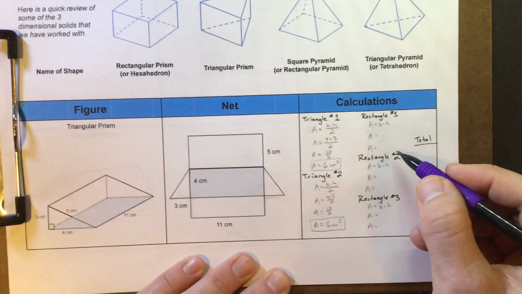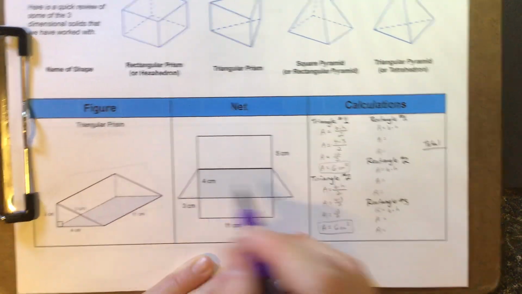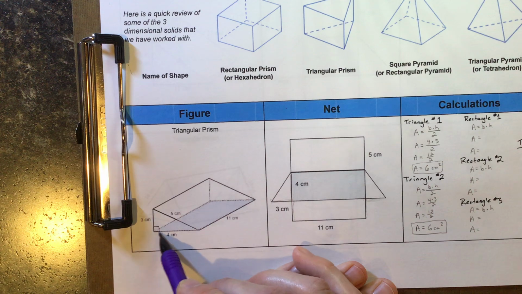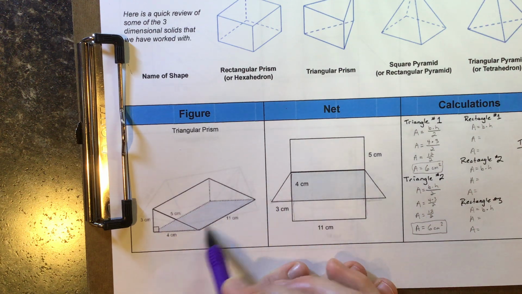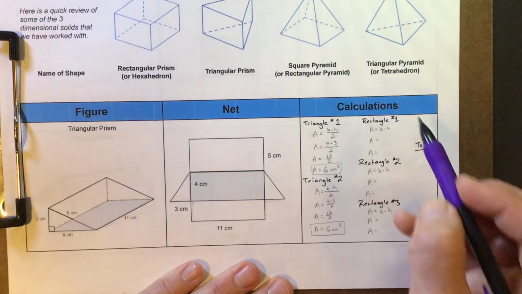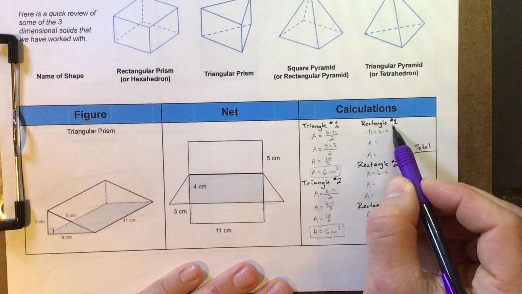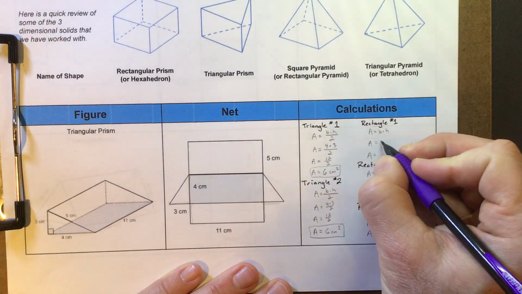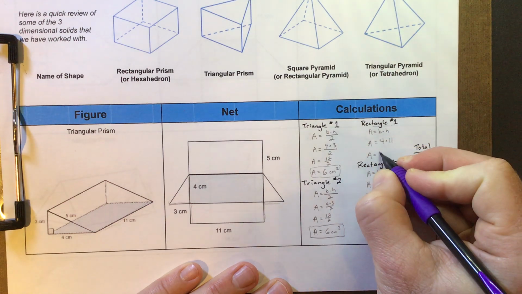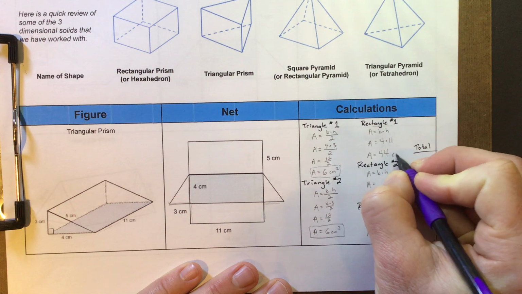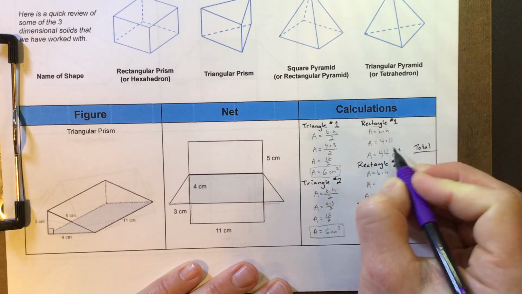Now I move on to the rectangles. Right, and again, this bottom rectangle might be the one I want to start with. 4 for the width, and 11 for the length. So area for the rectangle now is just base times height. So I can do 4 times 11, which is 44. And that's square centimeters still.